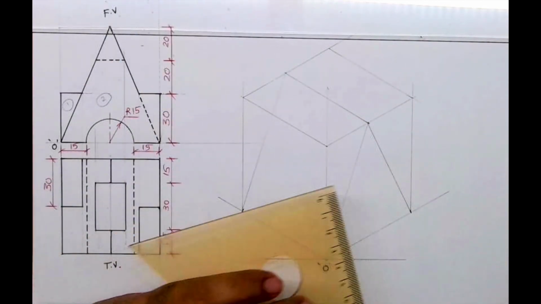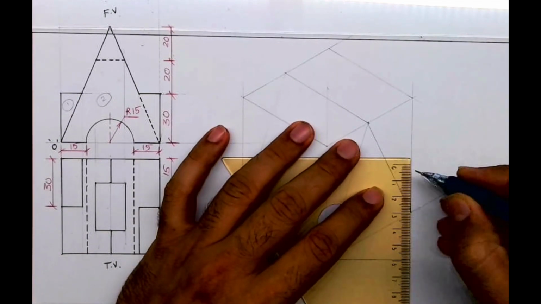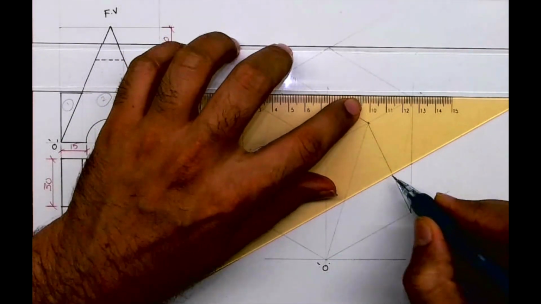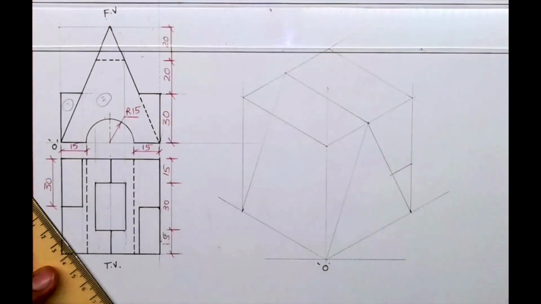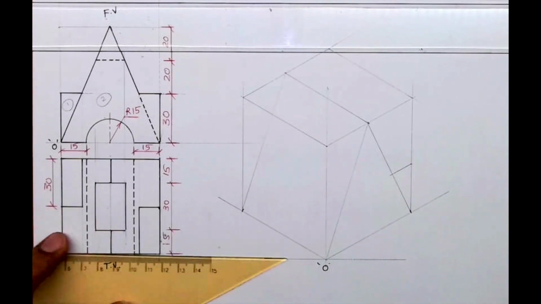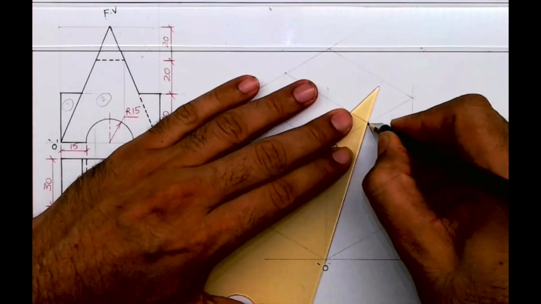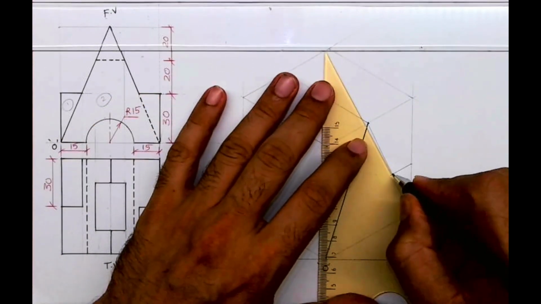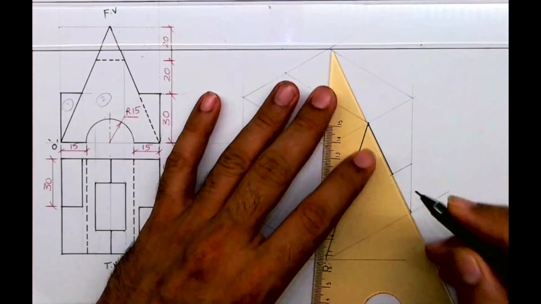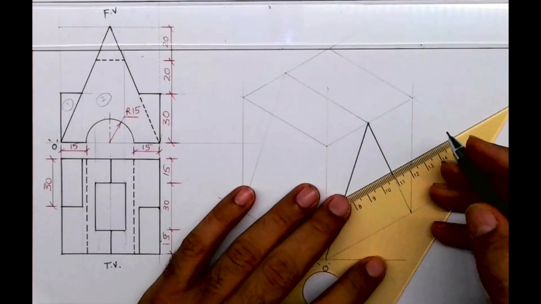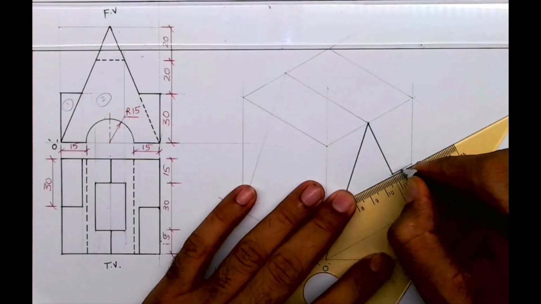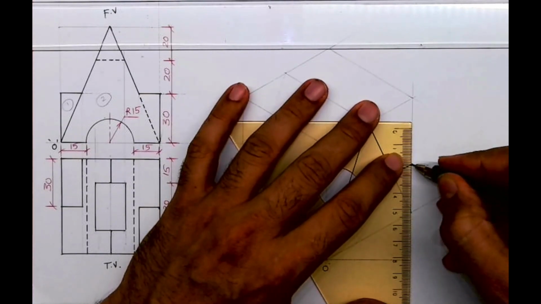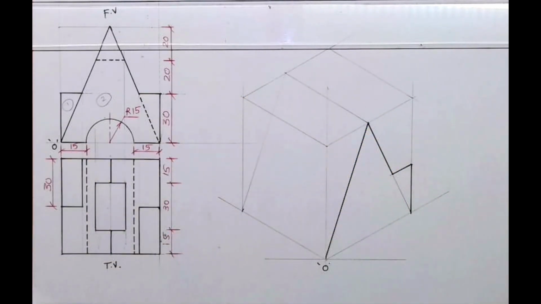Then if you see, this part is there. So I'll take height 30. And I will draw a line. So we are done with part 2. Now we need to draw a circle in that.